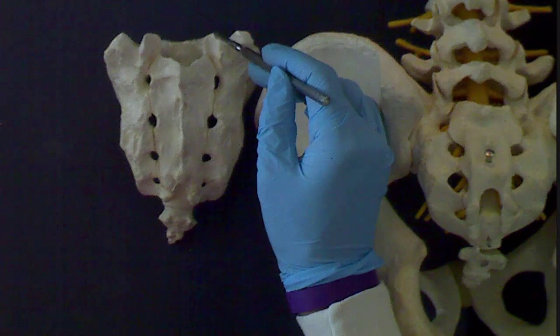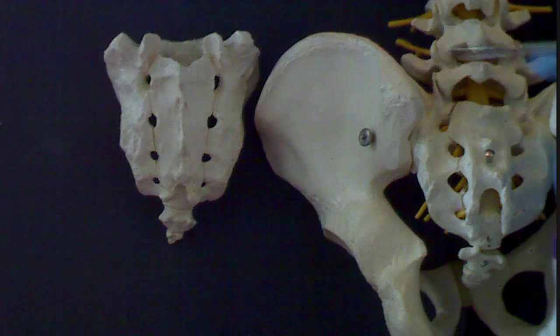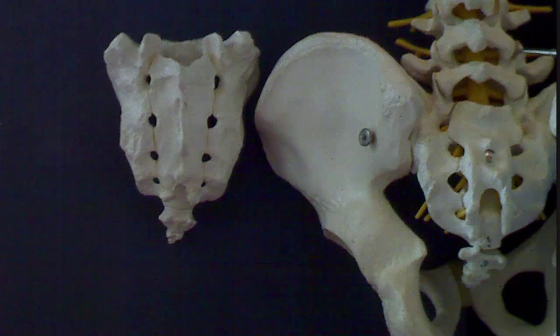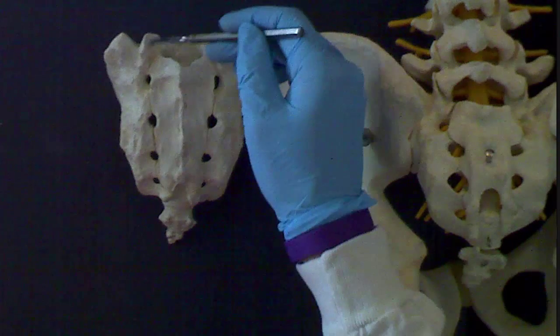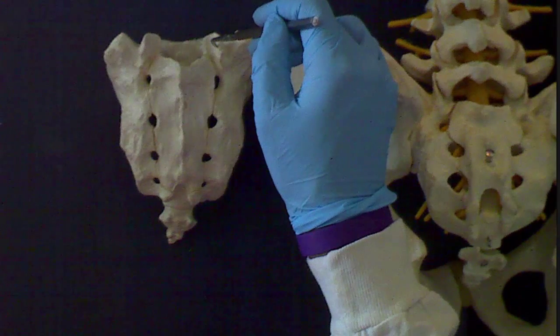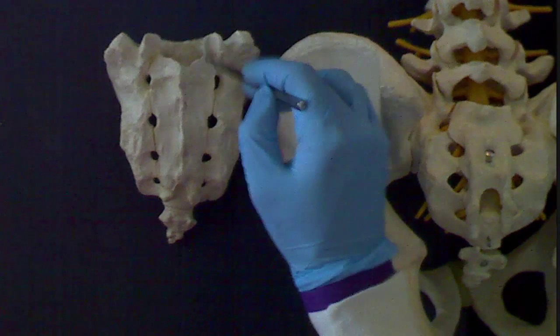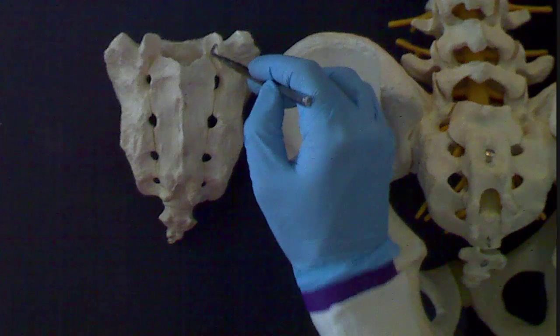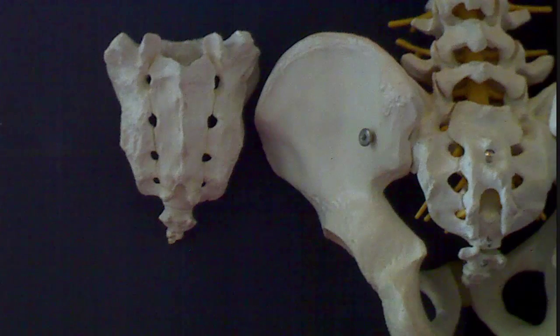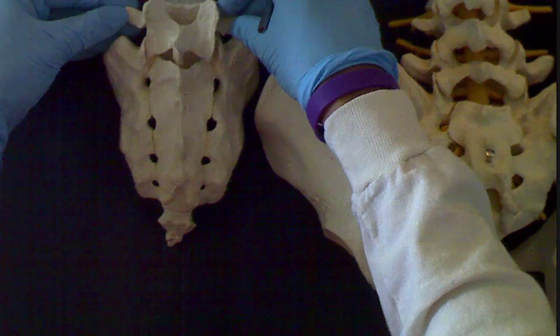Here, where the superior articulating processes would be, we're going to have just one articulating process, because we only have one. And then the facet is going to be, again, this smooth surface that is going to actually make contact with lumbar vertebra number 5. Okay, so that's how that would be configured right there.